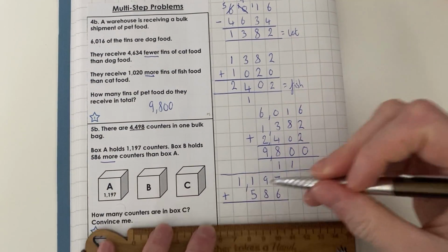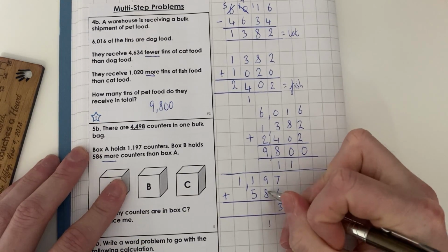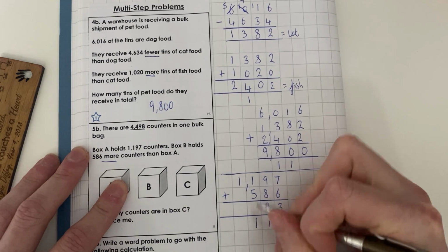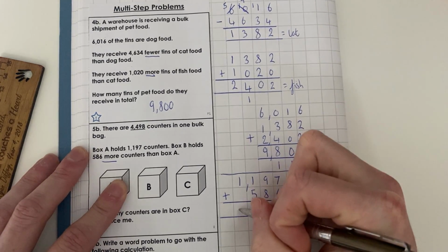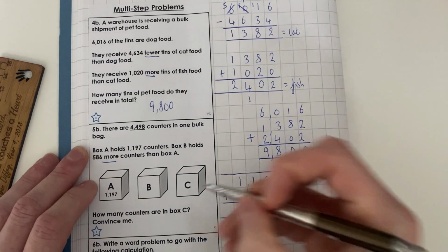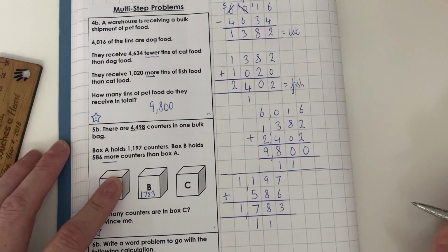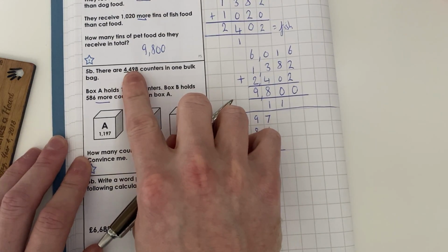7 plus 6 equals 13. 9 plus 8 is 17. Plus 1 is 18. 1 plus 5 equals 6. Plus another 1, 7. Then 1 plus nothing equals 1. So box B is worth 1,783.